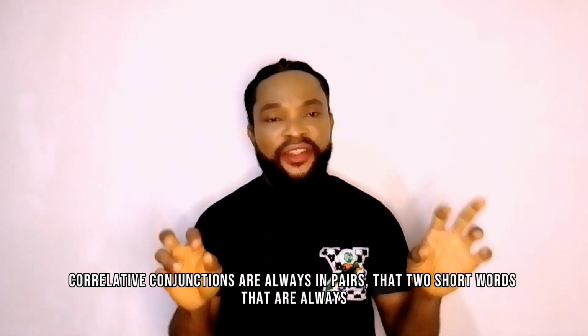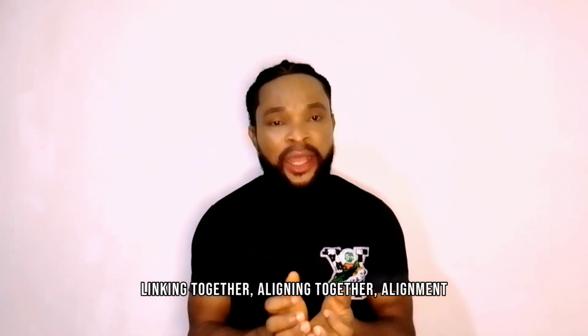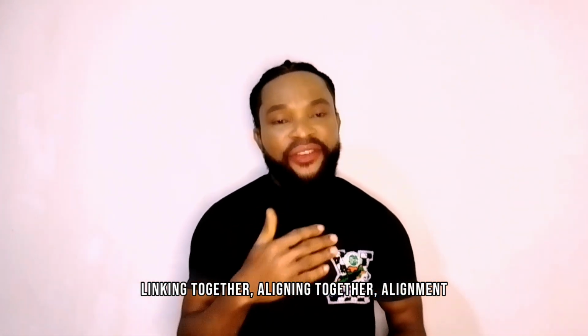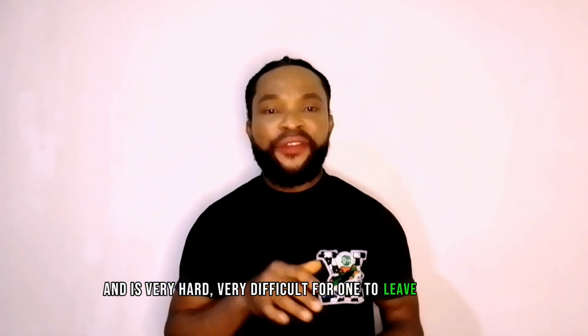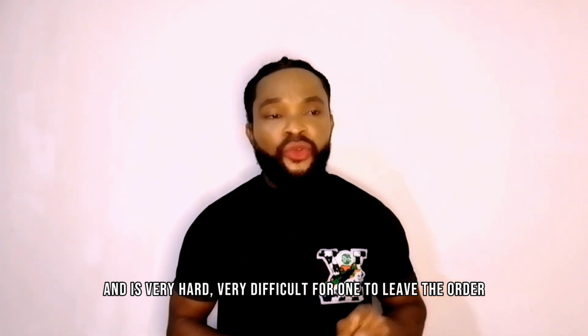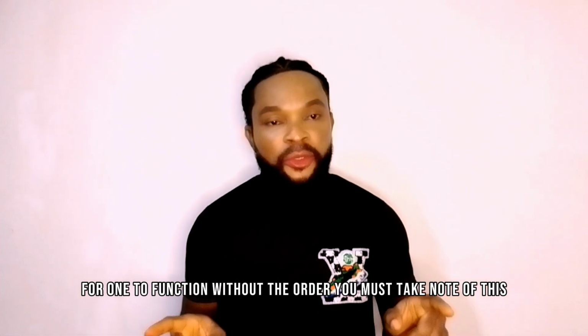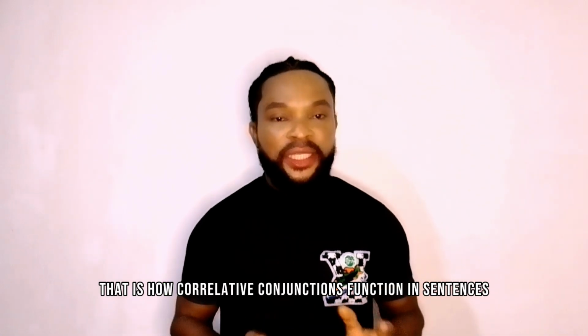There are two short words that are always linking together, aligning together, always working together in pairs. And it's very hard, very difficult for one to leave the other, for one to function without the other. You must take note of this. That is how correlative conjunctions function in sentences.